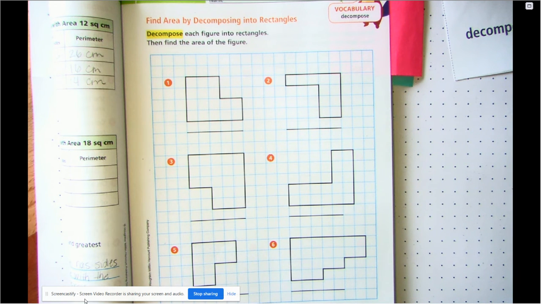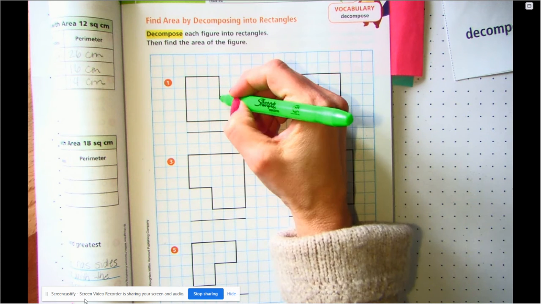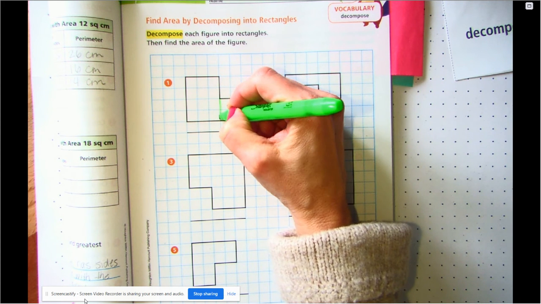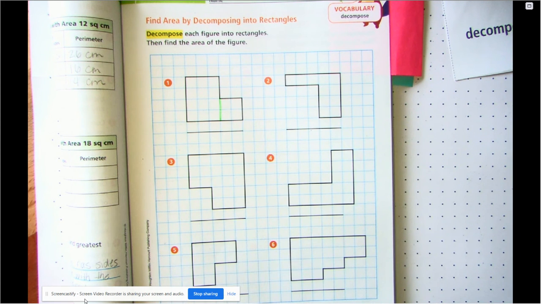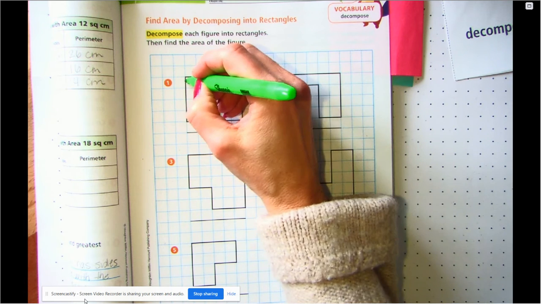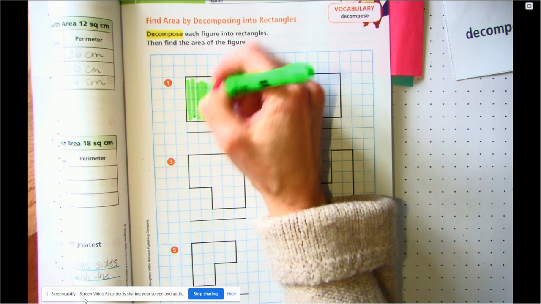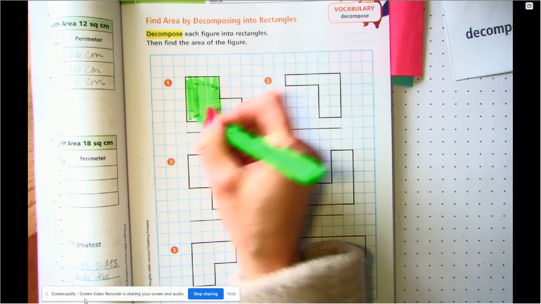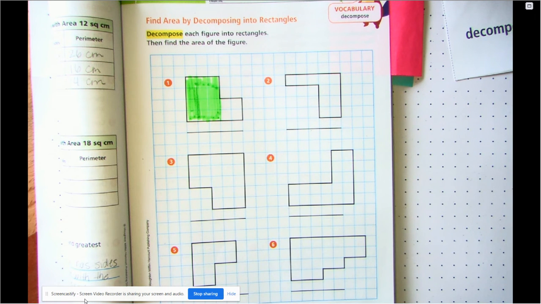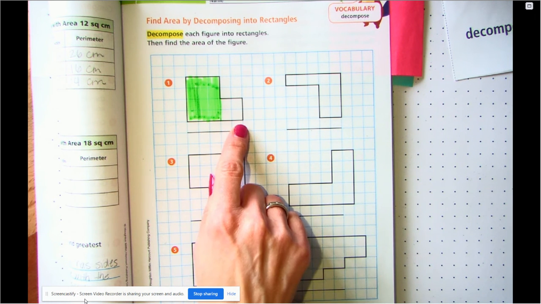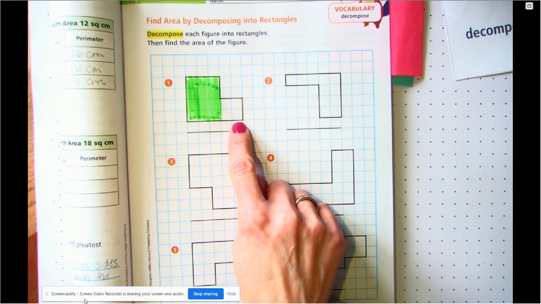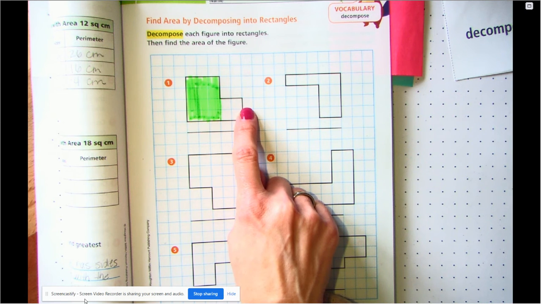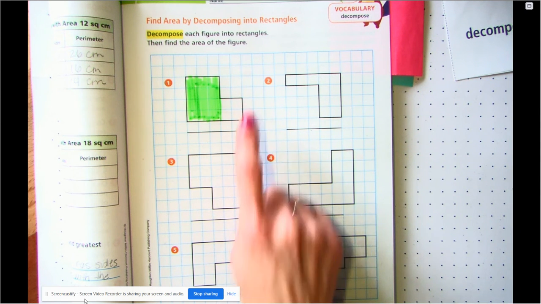So when I look at this shape, right away, I see a natural break just right there. Okay, so I'm going to use my green highlighter, and I'm just going to color this side green so you can see the difference in those two shapes. Okay, so I've got a green rectangle, and I've got a white rectangle. Okay, this one is a square. A square is a rectangle, right? It just happens to have all four sides the same size, the same length.